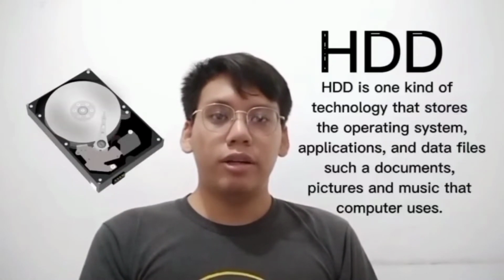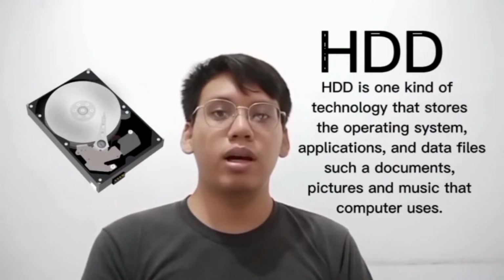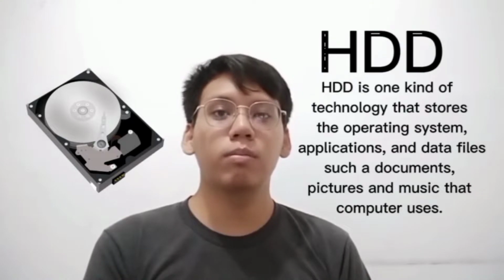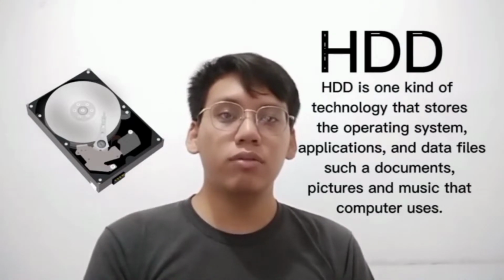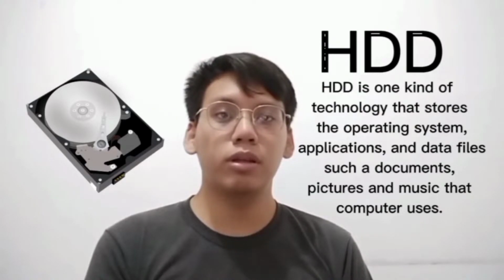HDD or hard disk drive. A computer hard drive is one kind of technology that stores the operating system, applications, and data files such as documents, pictures, and music that the computer uses. The rest of the components in your computer work together to show you the applications and files stored on your hard drive.